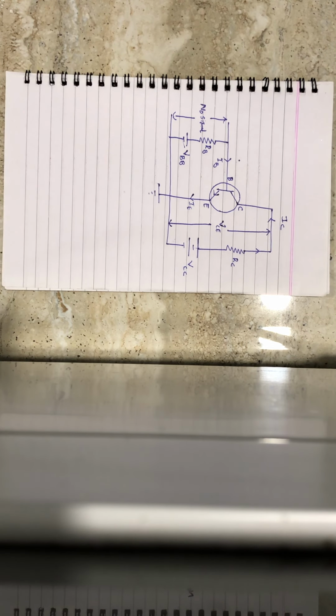The main definition of this is that the load line analysis of a transistor means, for the given value of collector emitter voltage, we find the value of collector current. This can be done by plotting the output characteristic and then determining the collector current IC with respect to collector emitter voltage VCE.